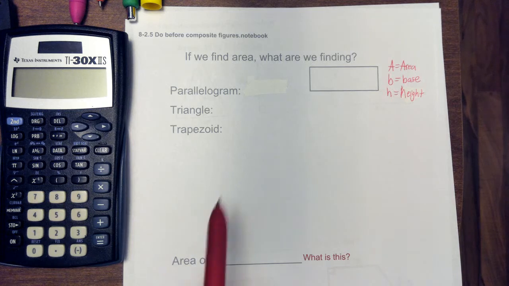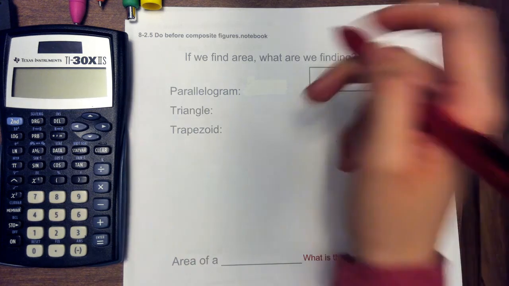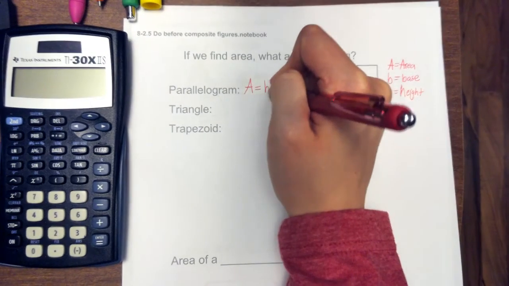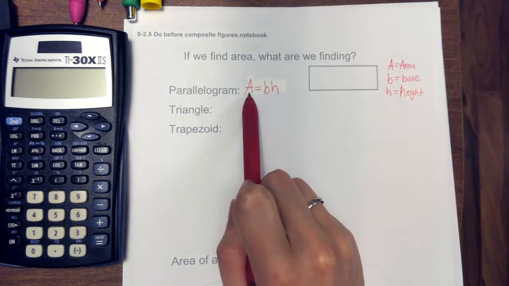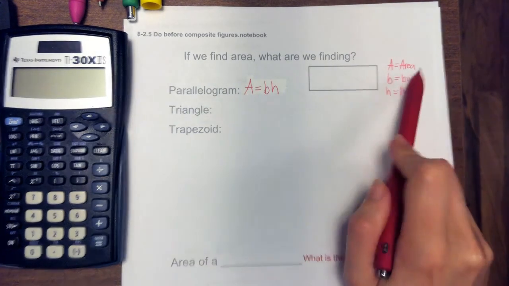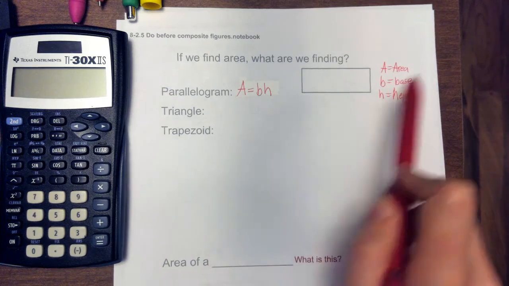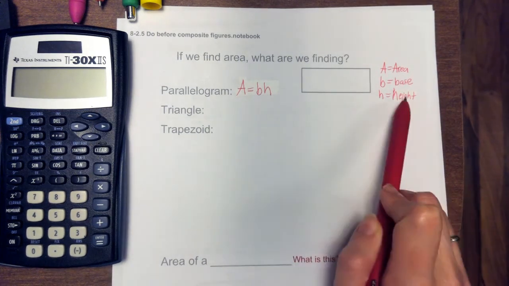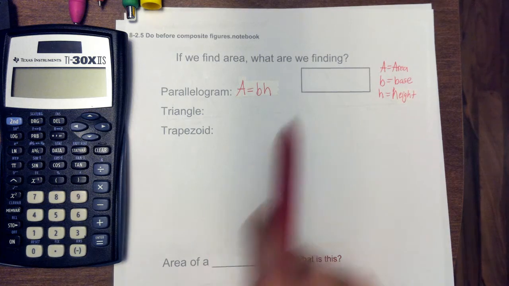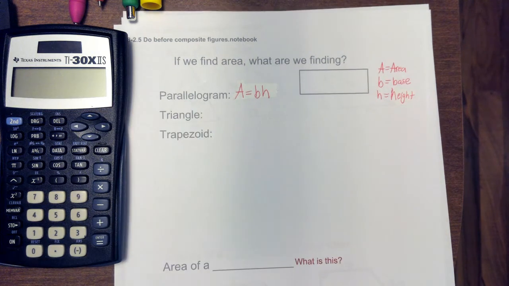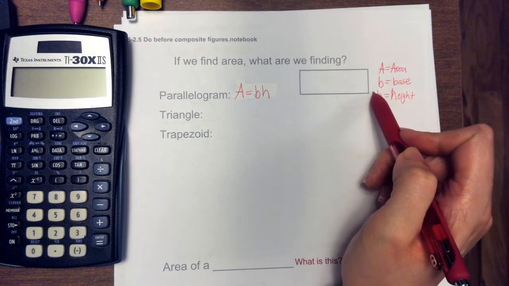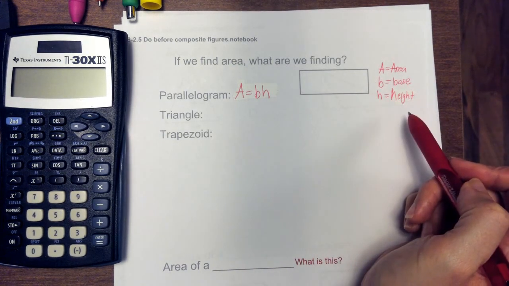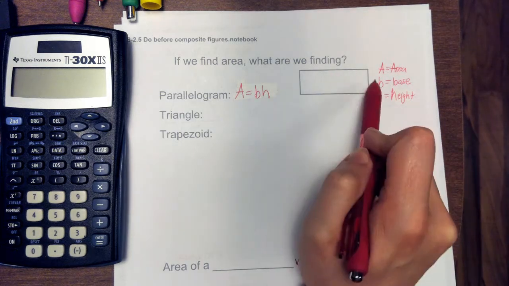Okay, so the first formula is for a parallelogram, and the formula is A equals BH. It's important that you know what these mean. Capital A, we always use capital A for area, B is always base, and H is always height. This rectangle is actually considered a parallelogram, because there's two pairs of parallel sides. This side and that side are parallel, and this side and this side are parallel. They will never touch. That's what parallel means. They're also equal to each other.